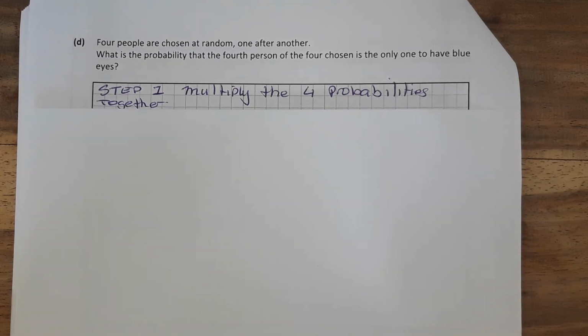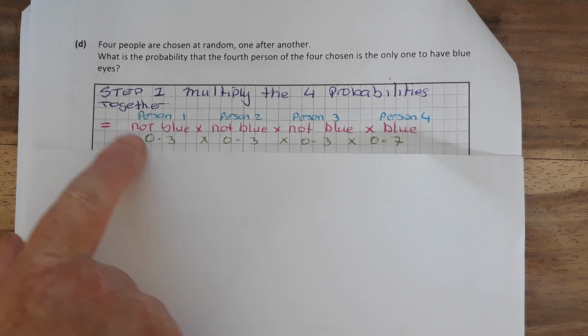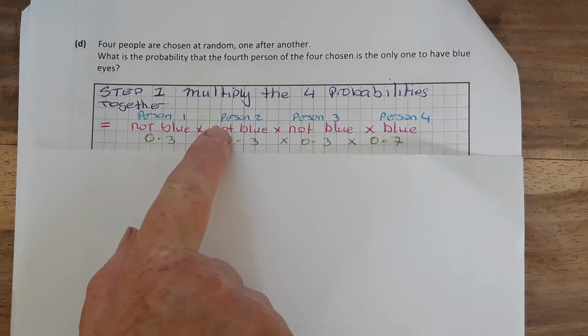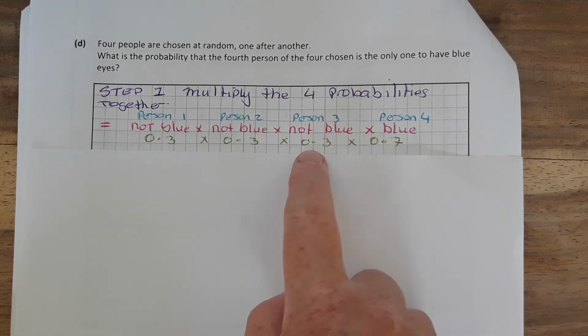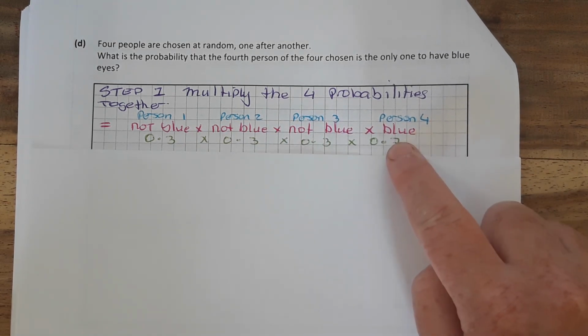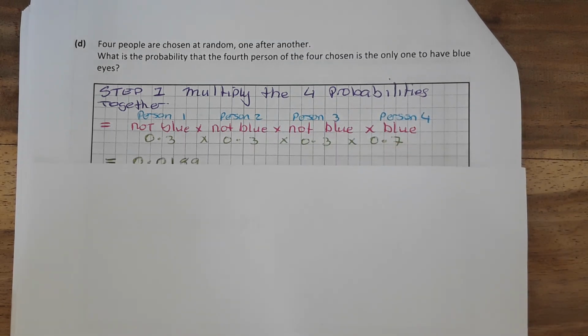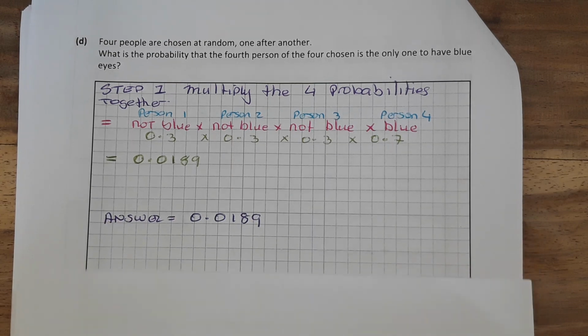So multiply the 4 probabilities together. Person 1 is not blue, so they're 0.3. Person 2, you know, is not blue, so they're 0.3. Person 3, you know, is not blue, so they're 0.3. And person 4, the only one with blue eyes, is 0.7. So simply multiply those together. You get 0.018, and that is your answer.